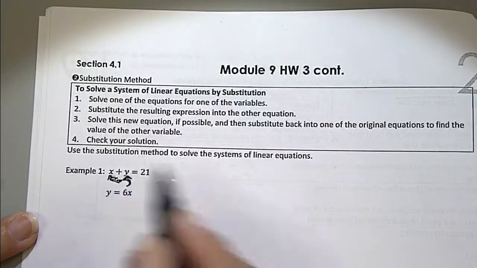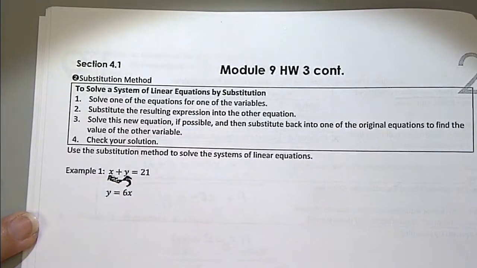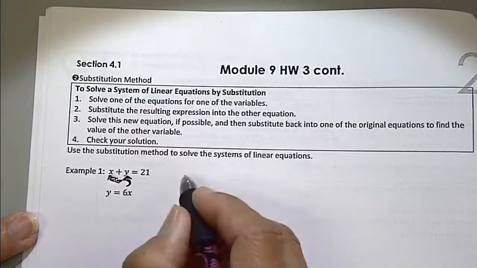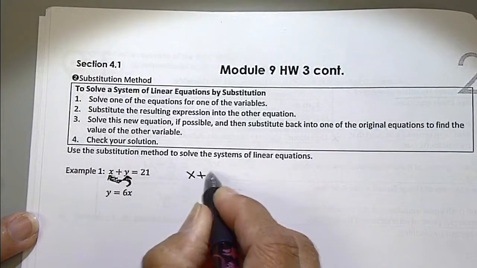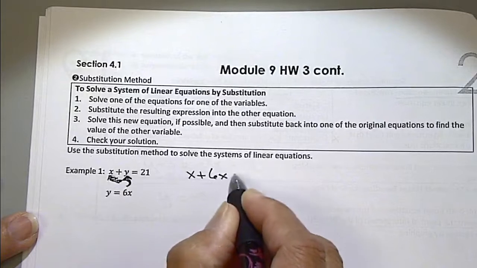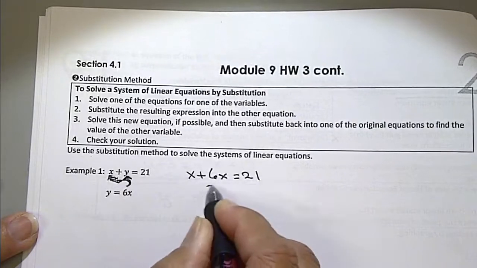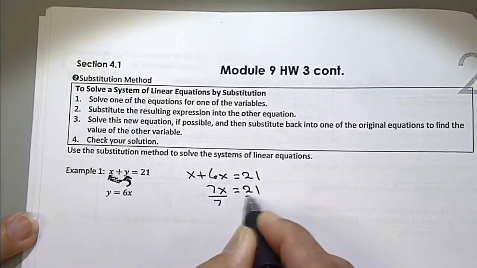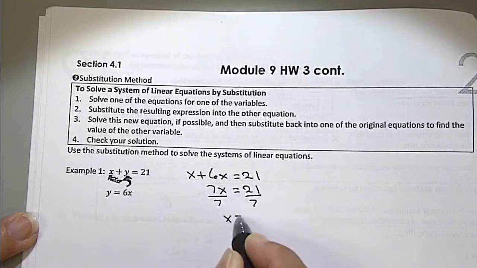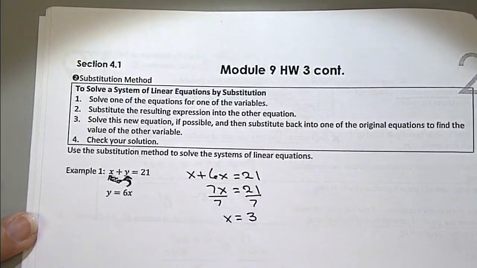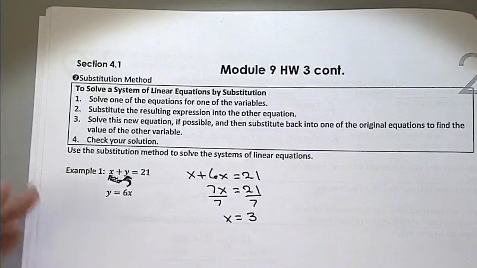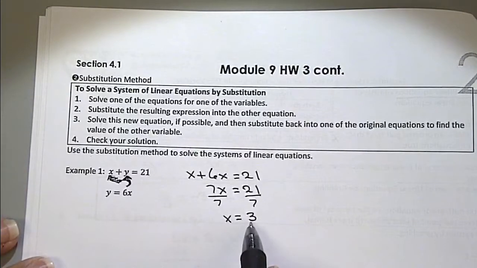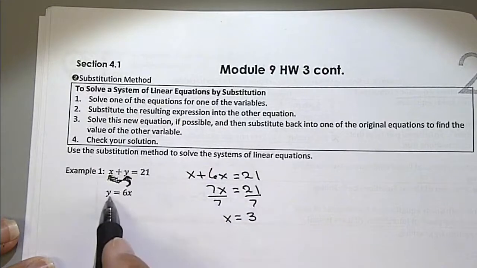It's a hazard. Okay? I'm going to take 6x and plug it in for y because y is equal to 6x. So I have x plus 6x is equal to 21. Well, that's 7x is equal to 21. I divide both sides by 7, and I get x is equal to 3, right? Good with that? So now I got the x part of my coordinate, but I don't know what y is. I do know y is equal to 6x.